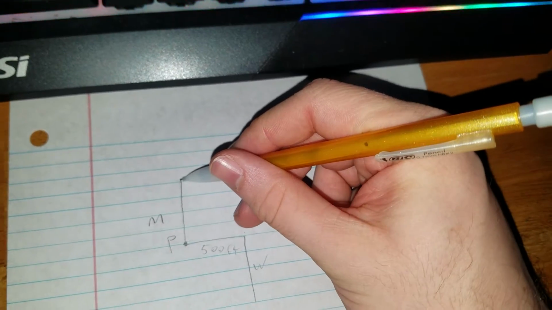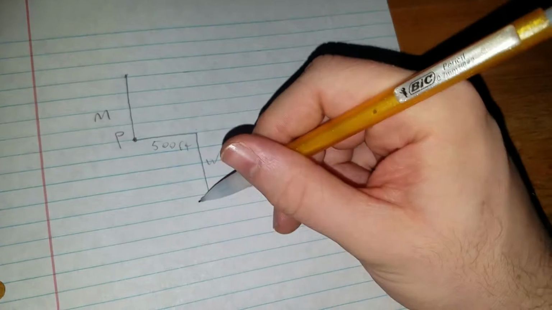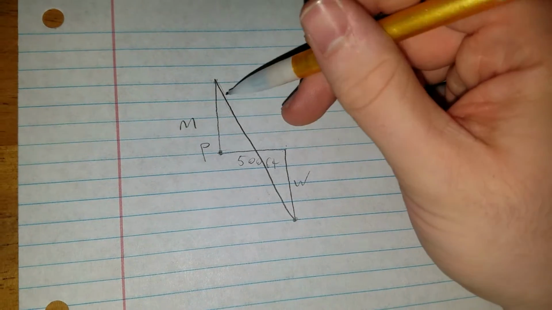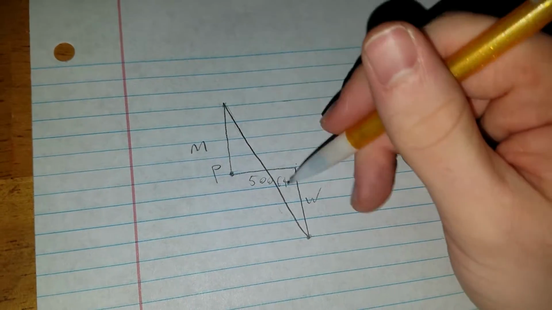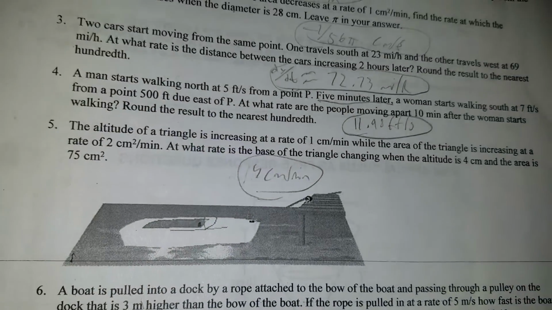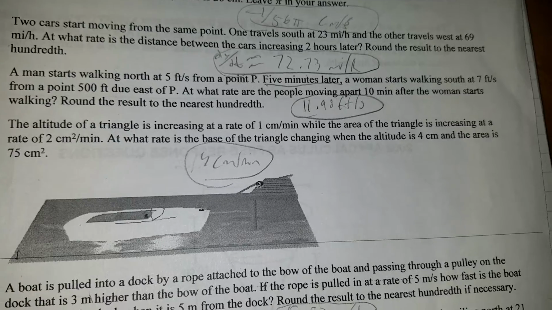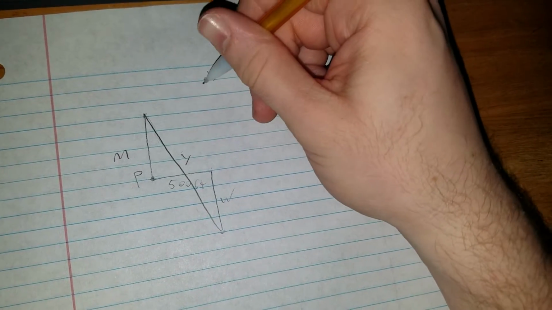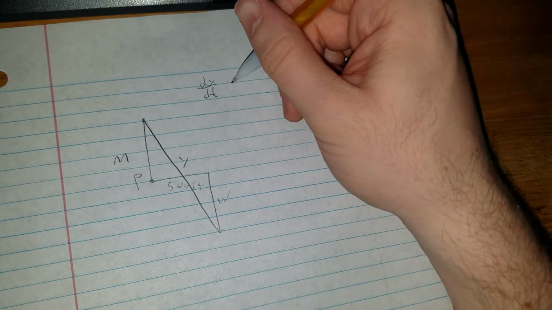Well, the man in our diagram is currently right here, and the woman is right here. If we connect them with a line, that represents the distance between the man and the woman. I drew the line. This line will be represented by Y, and what we're finding is the rate at which Y is increasing. So that's dy over dt at 10 minutes after the woman starts walking.